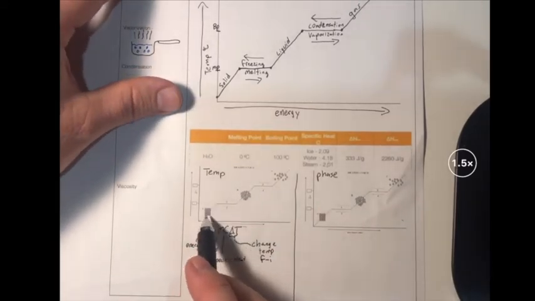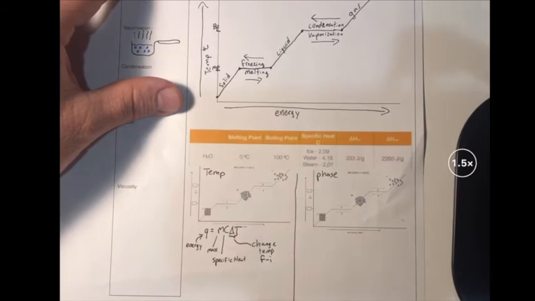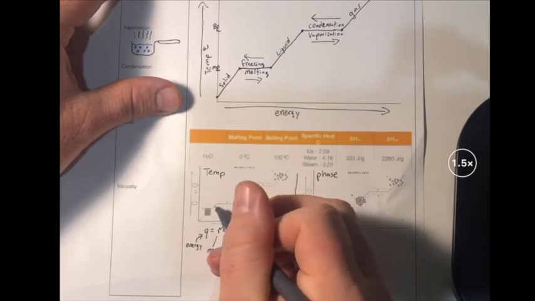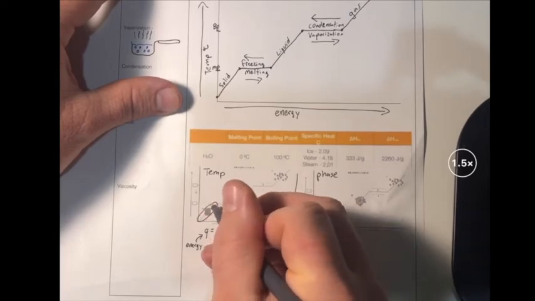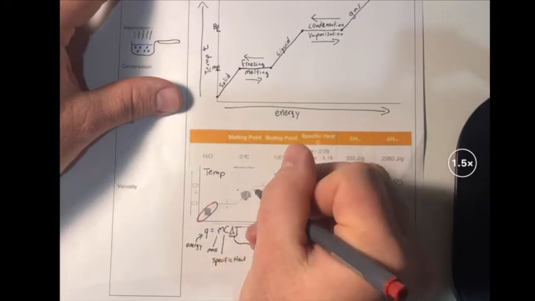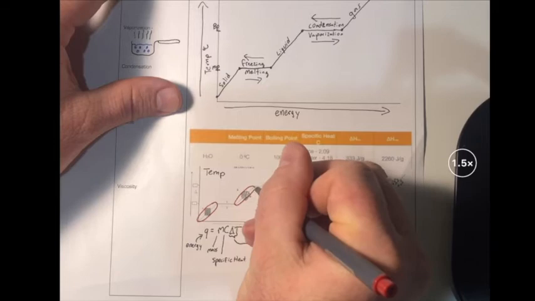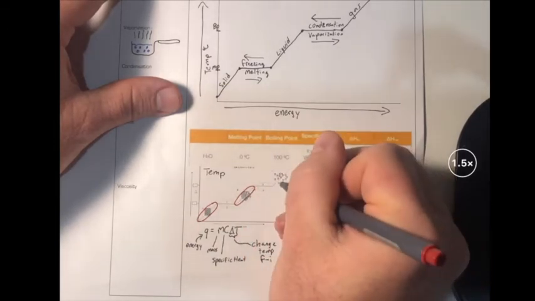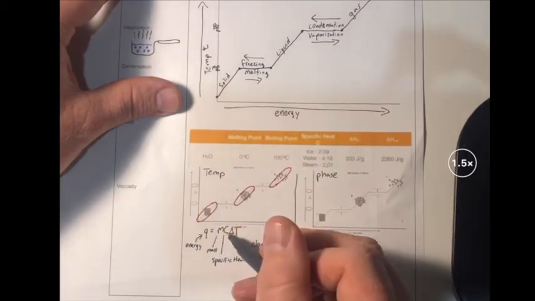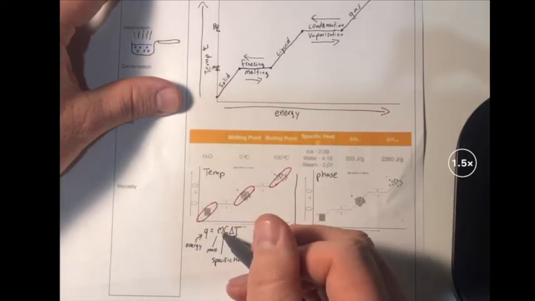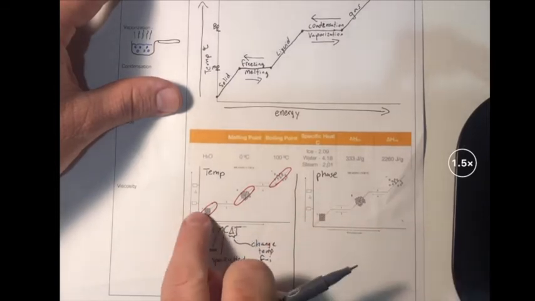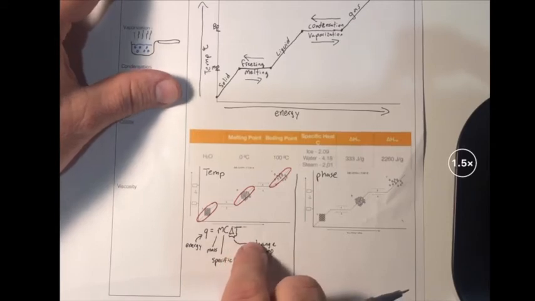I have these diagrams. I want you to mark these. Get a different colored pen if you've got one. For a change of temperature where we're still the same phase, it will be items in this area right here. It's just changing temperature. We're still solid. Our liquid here, we're still liquid, same thing. And gas. Only when the chart is in these sections do we use the formula energy equals mass multiplied by specific heat multiplied by the change in temperature. These are the only three places you would use this formula.